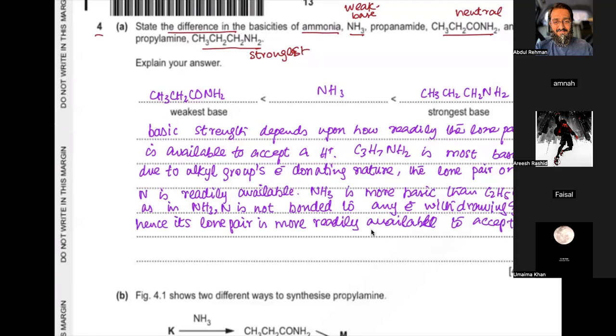And then propanamide is weakest as lone pair.